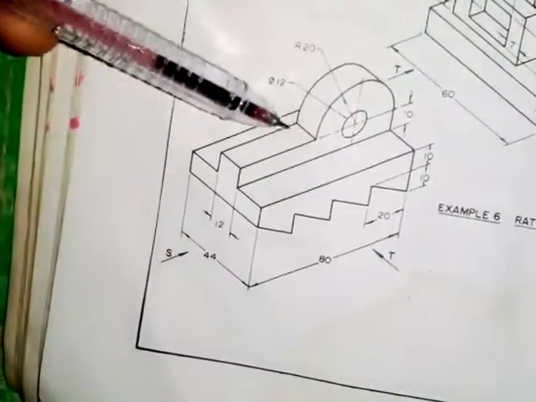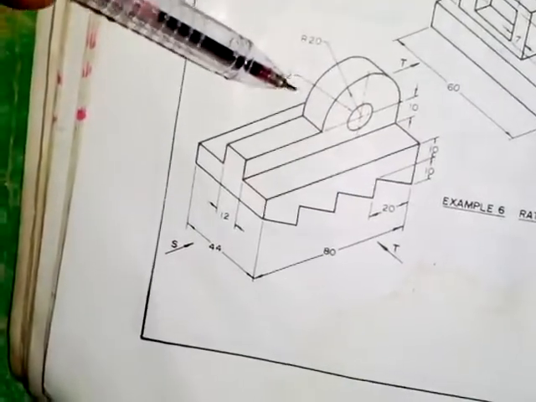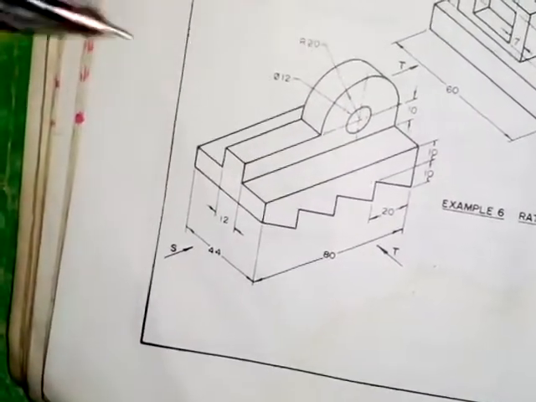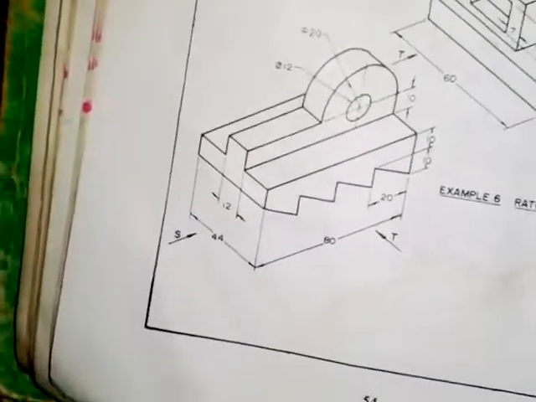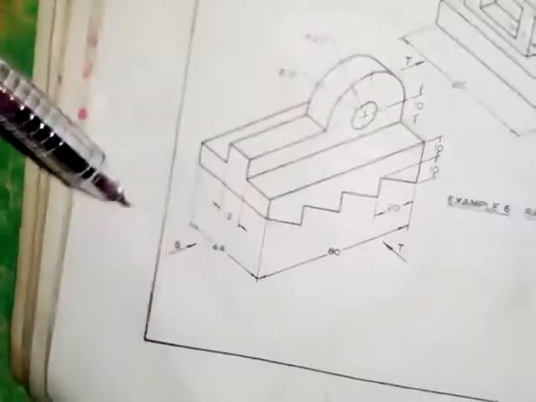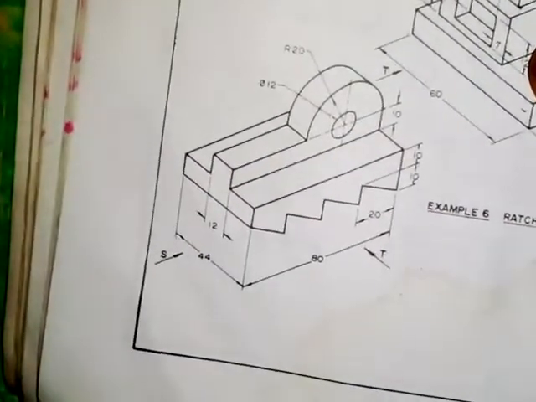And we are told that the diameter of this circle is 12 millimeters and the radius of this curve is 20 millimeters. So those are the things that we are going to make use of for us to produce the front view, the plan, and the end elevation of this object in third angle orthographic projection.